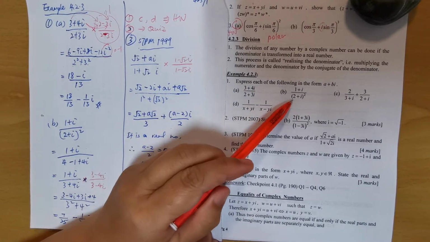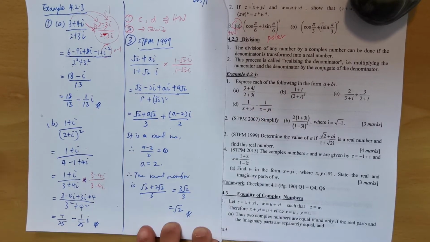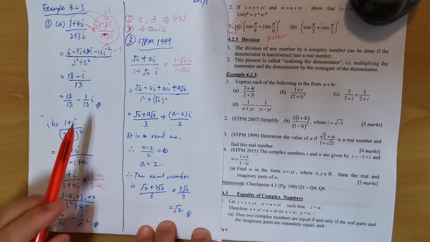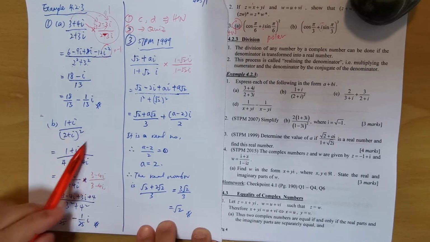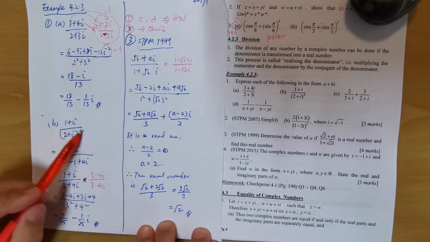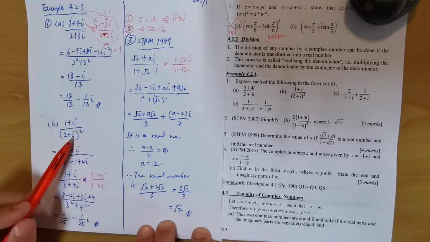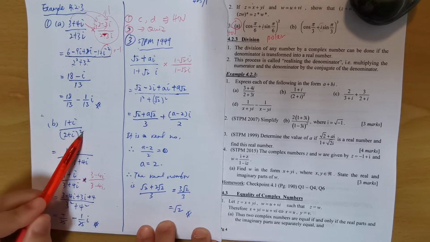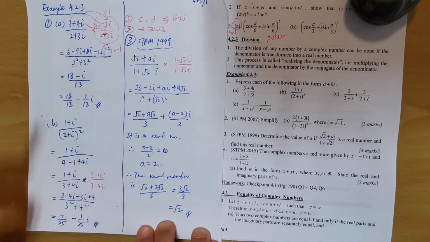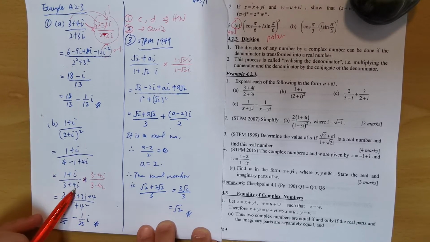Okay, B. (1 plus i) over (2 plus i) squared. So when you have a square, you cannot directly multiply with the conjugate. You must expand first. The numerator we copy. To expand the denominator, first term squared, i also squared. Remember, i squared is negative 1. Then 2 times i, so 4i. So 4 minus 1, 3. So the denominator is 3 plus 4i.